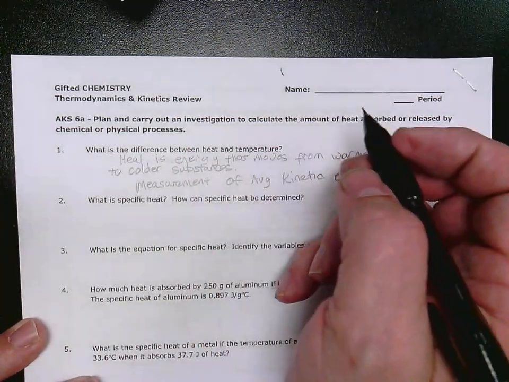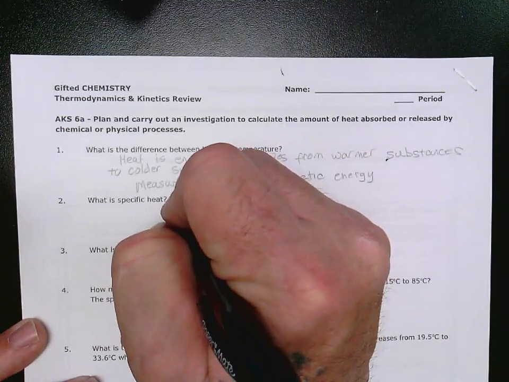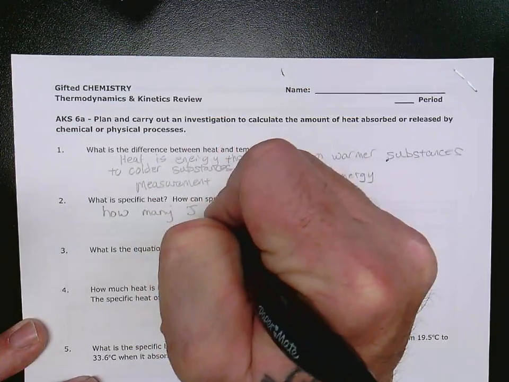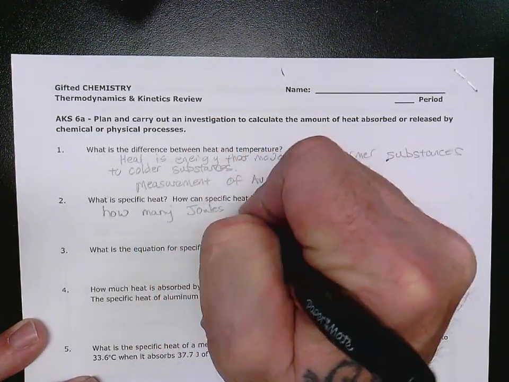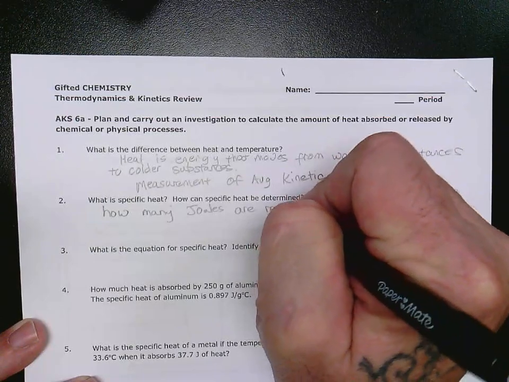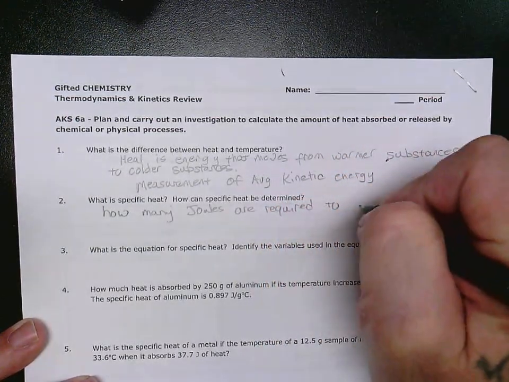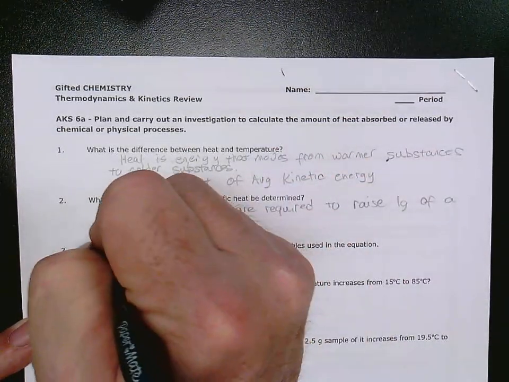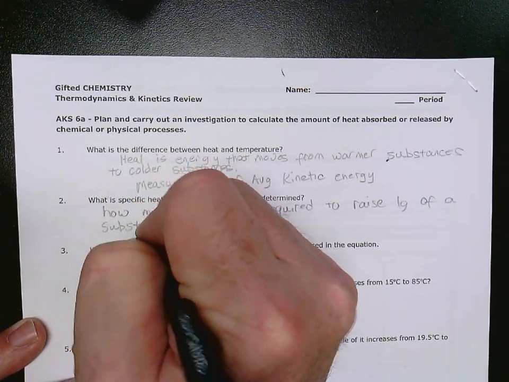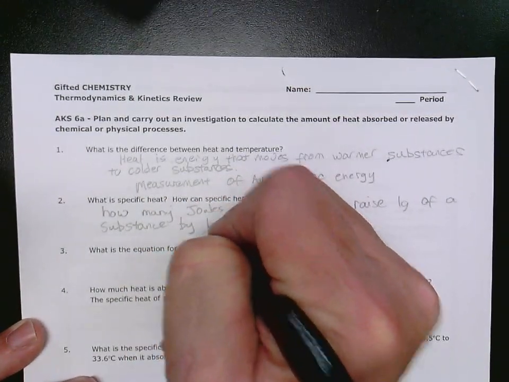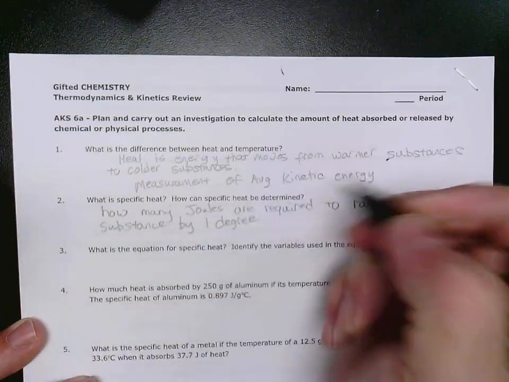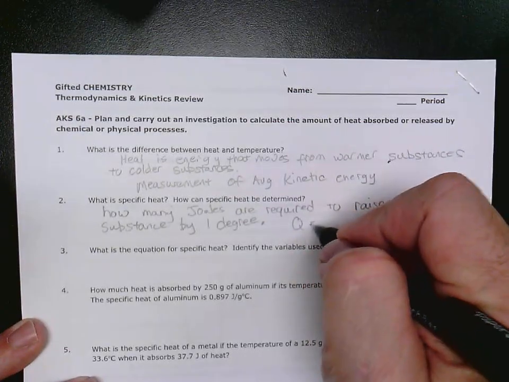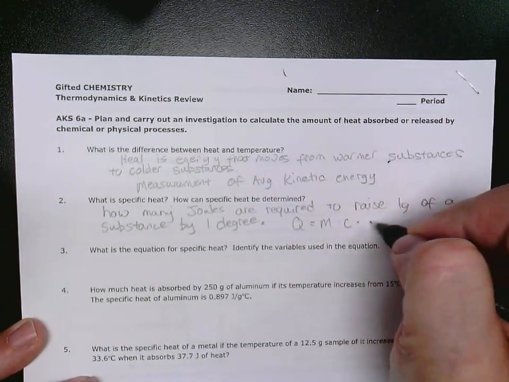What is specific heat? It is how many joules are required to raise 1 gram of a substance by 1 degree. How can specific heat be determined? Using Q equals mc delta T.